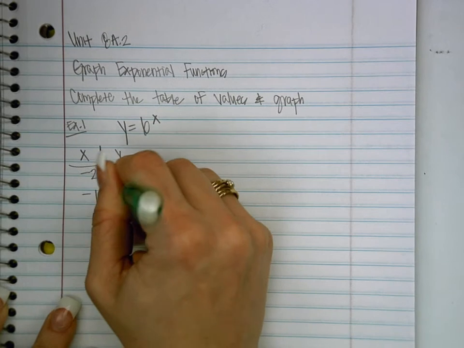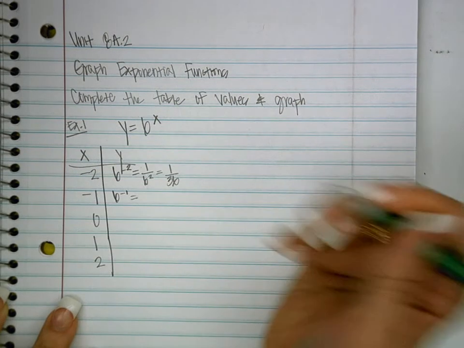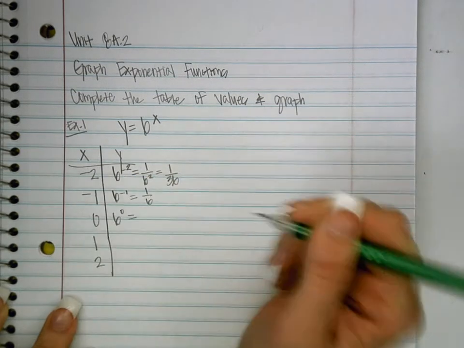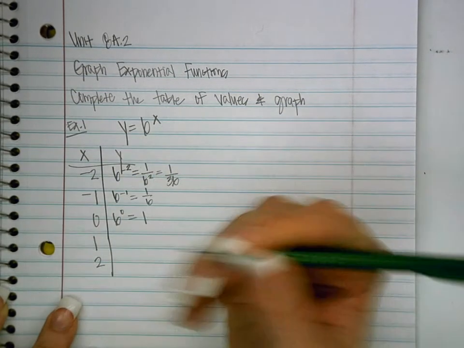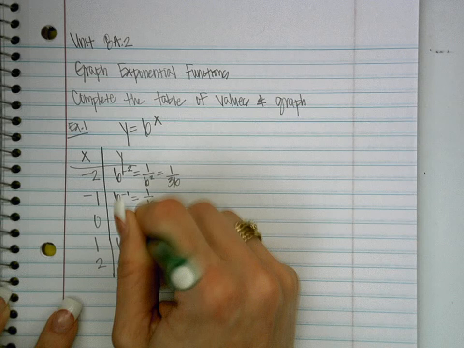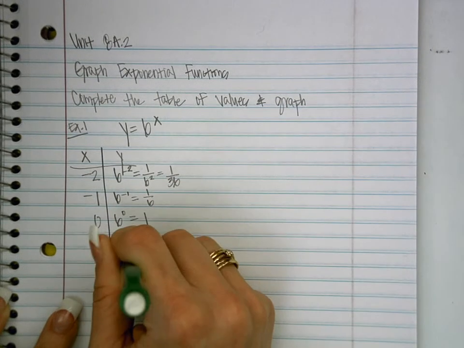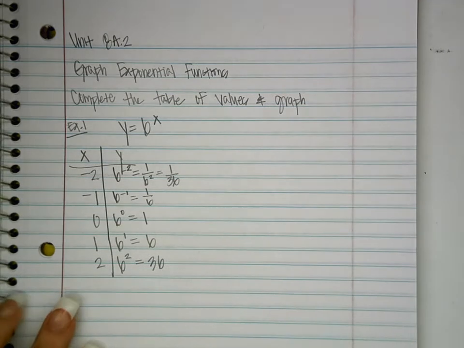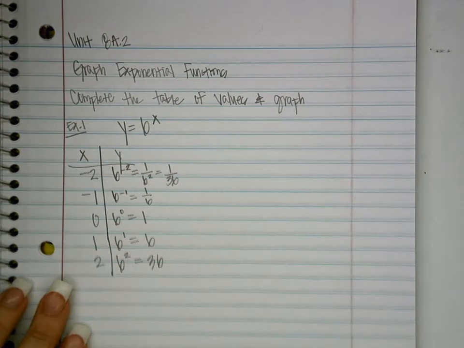Okay, how about 6 to the -1 power? 1 over 6. Okay, 6 to the 0 power equals 1. Anything to the 0 power equals 1. 6 to the first equals 6. 6 squared is 36.